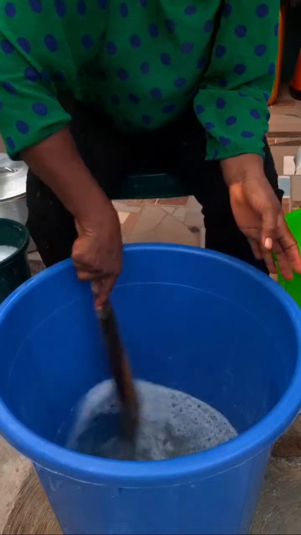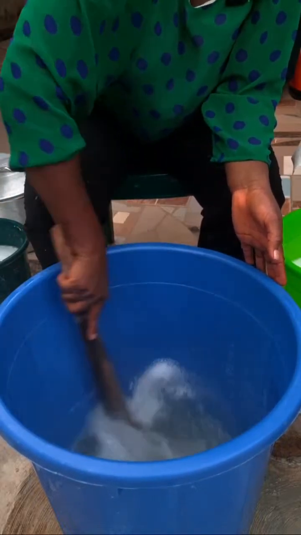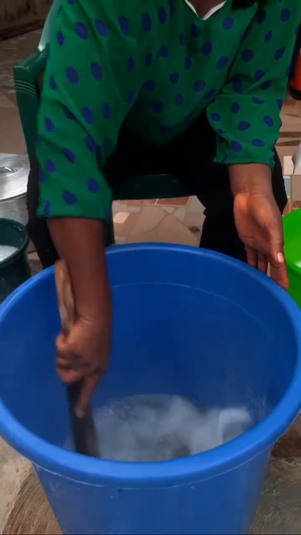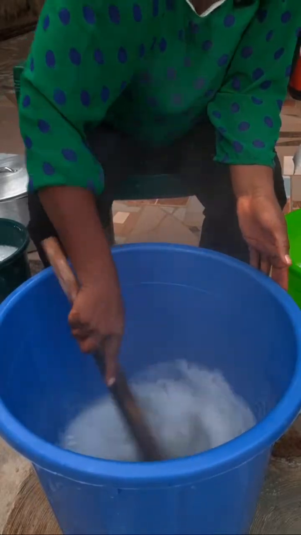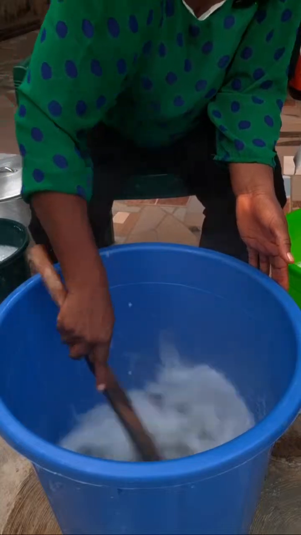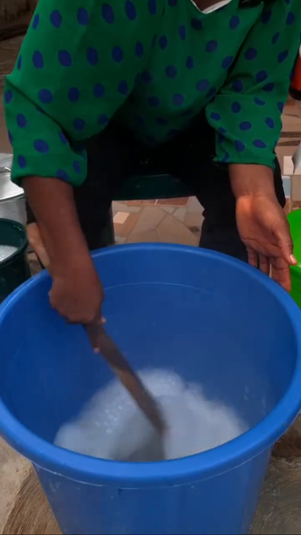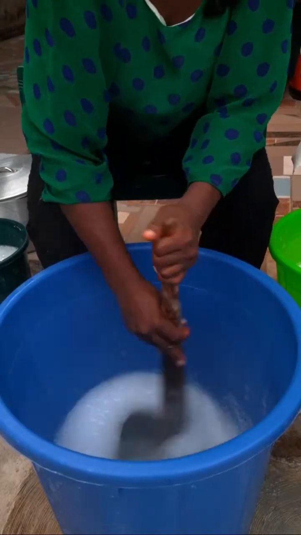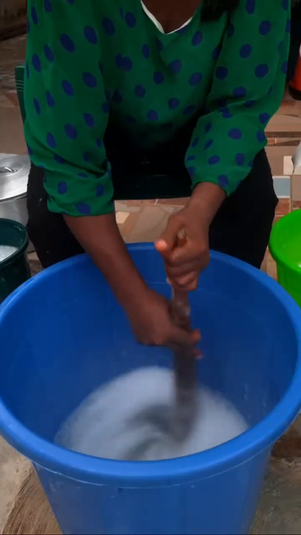So this is the nitrosol water. You want to stir it very well. Once you master doing this, if you want to go into business, you invest in a mixer.